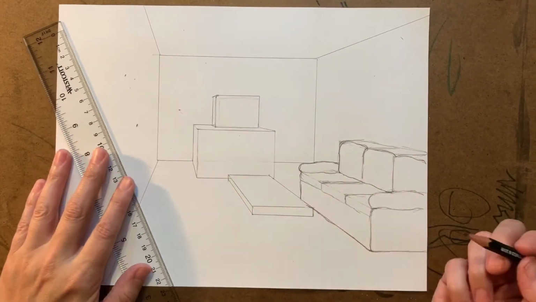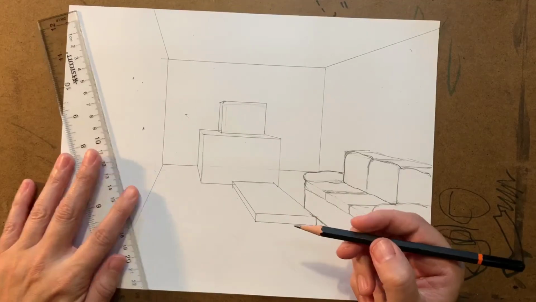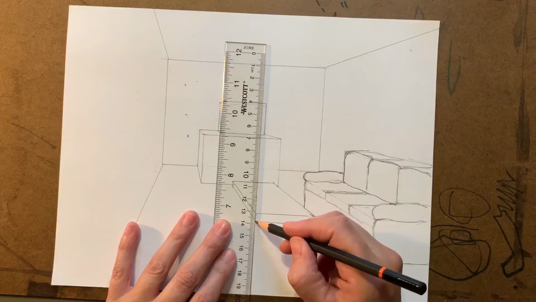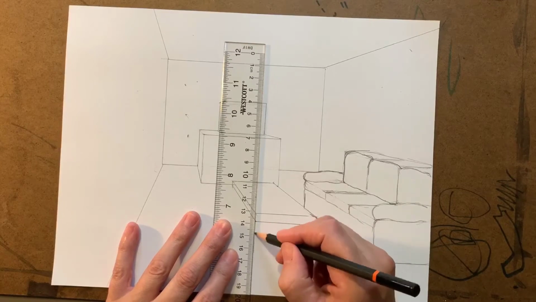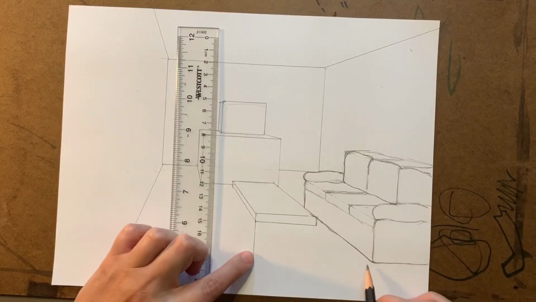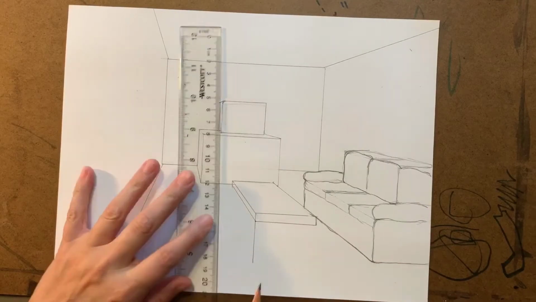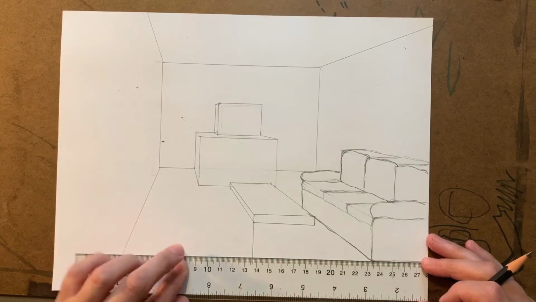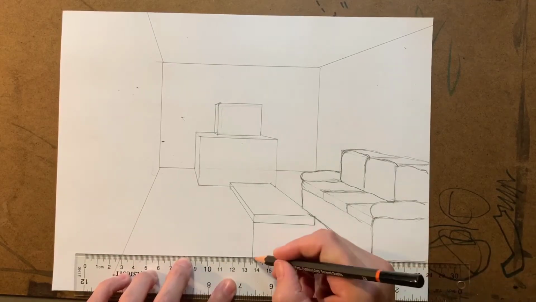Now I'm going to draw the legs of the coffee table. So I'm going to keep it simple. We're just going to make rectangular prism legs. So let's bring it in line with the couch here too. So I'm going to make the legs stop where the bottom of the couch stops, right there.